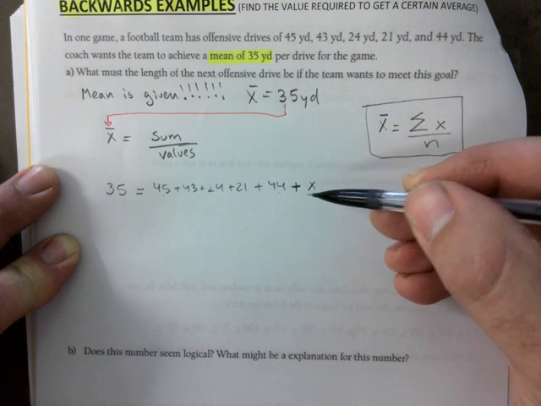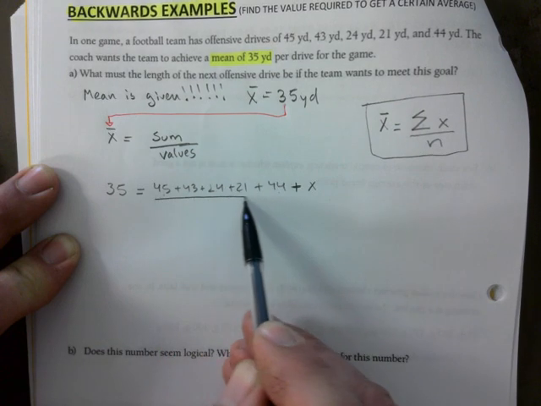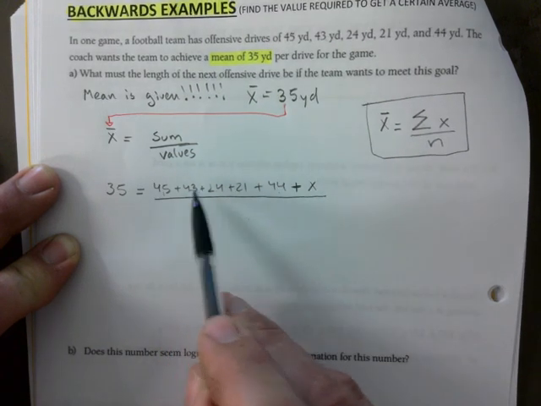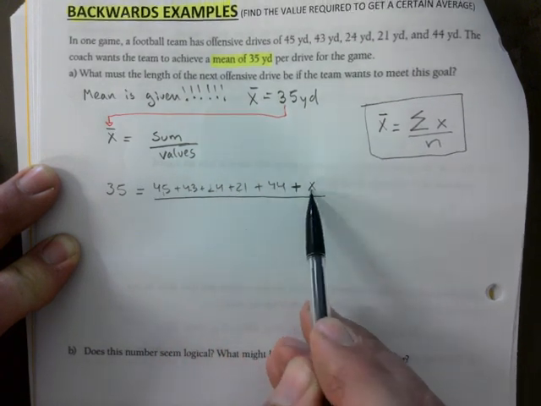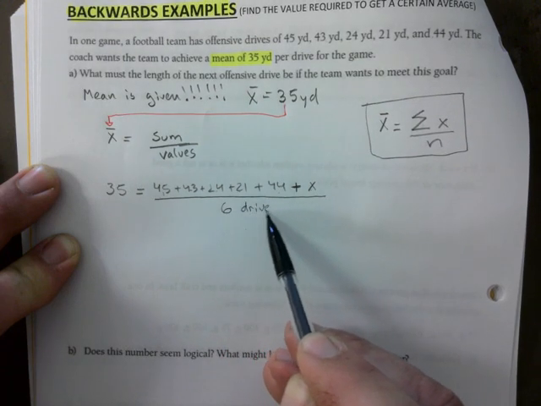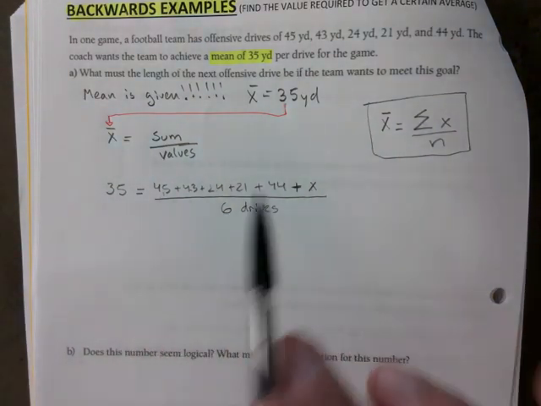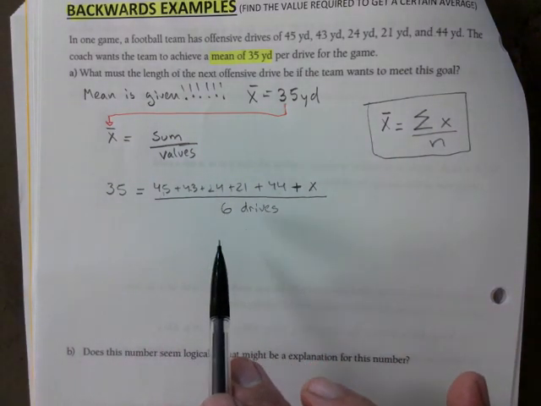So I'm trying to extrapolate this, and we're going to divide by 1, 2, 3, 4, 5, 6 values, 6 drives. You have yards at the top, and this is the number of drives within the context.